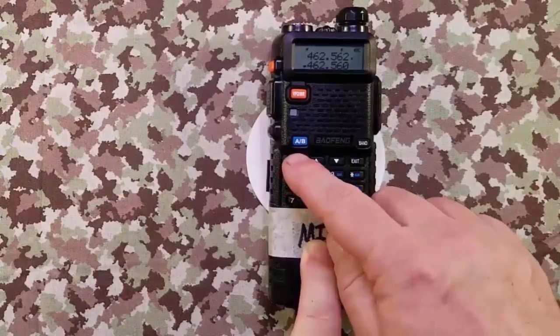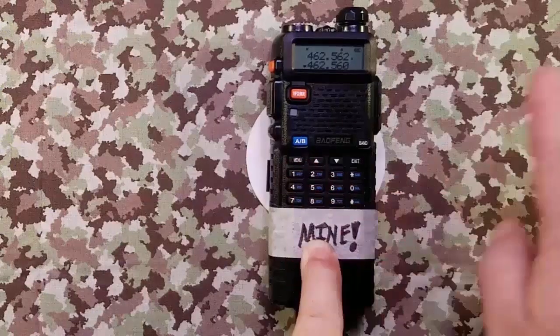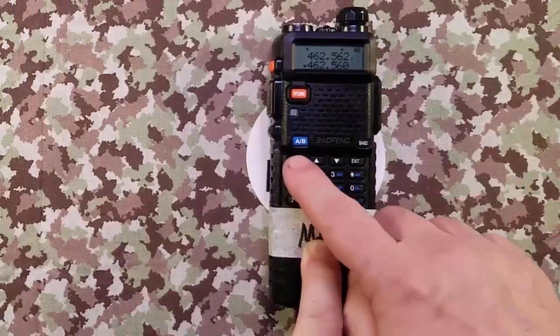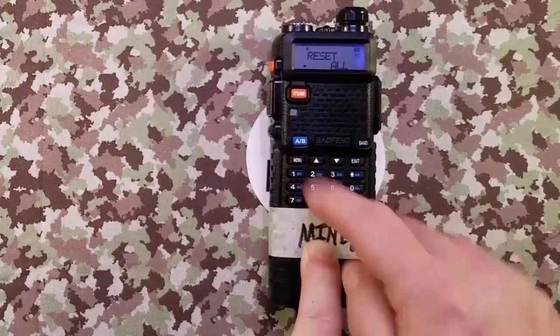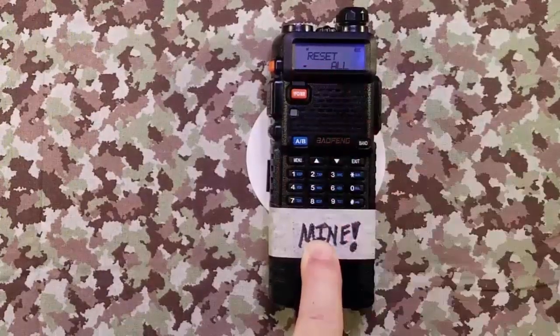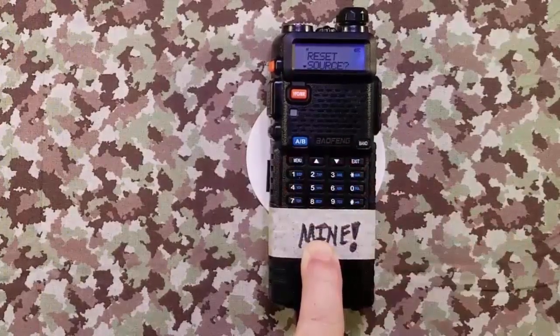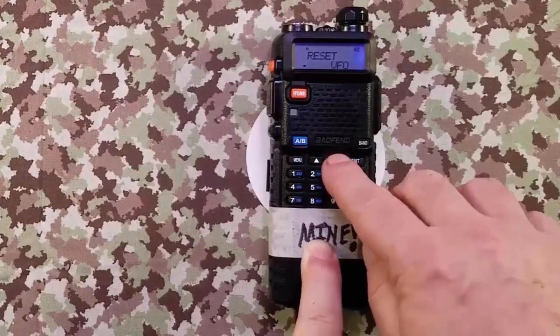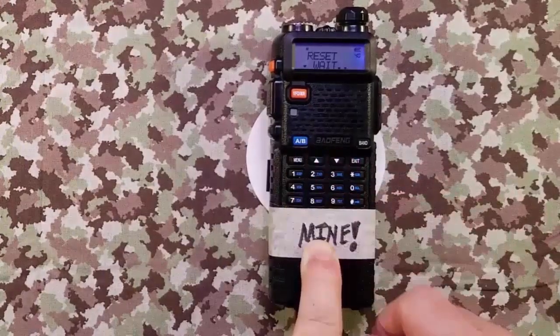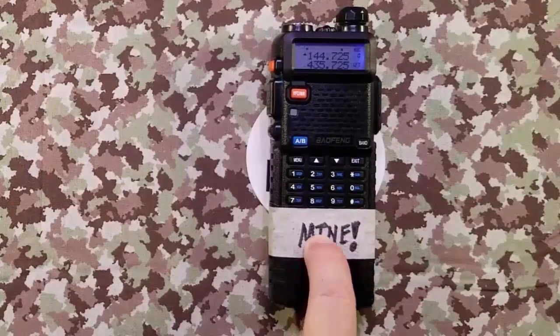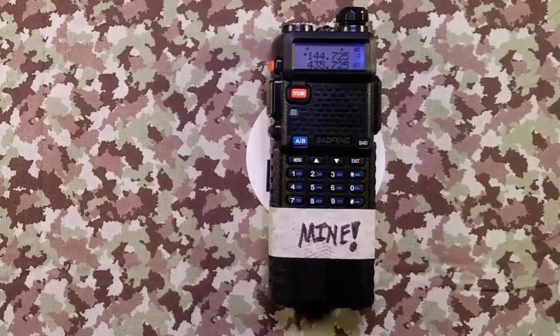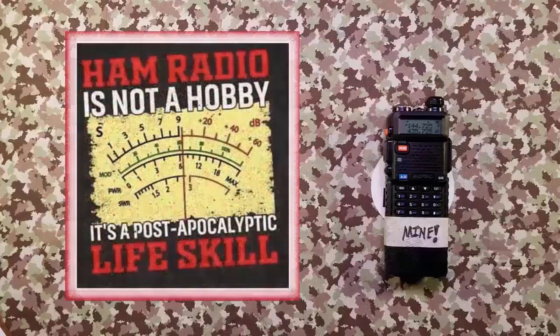So in this particular case, I'm just going to default this entire radio so you can see exactly what happens. If we go menu, because it remembered where we were. Remember reset, it remembered where we were. And if we go to all and we hit menu again, all, menu, it is now speaking another language. But don't worry about that, because we're going to actually fix that. That's exactly how you reset your radio to the factory defaults.